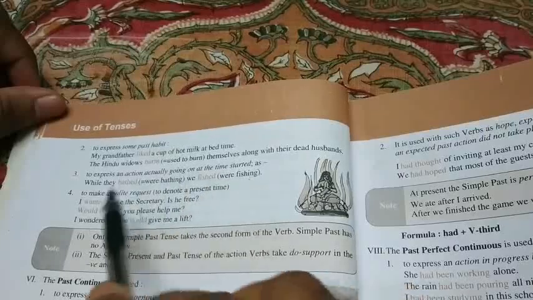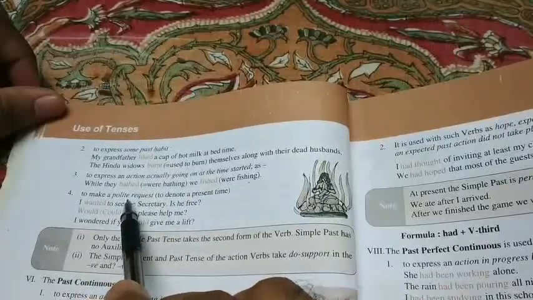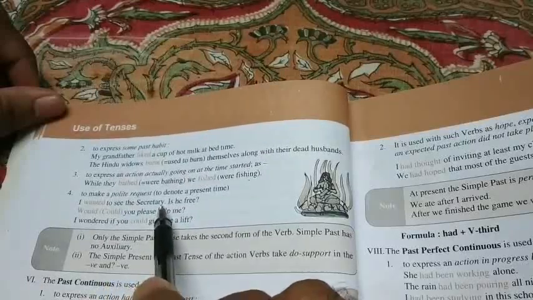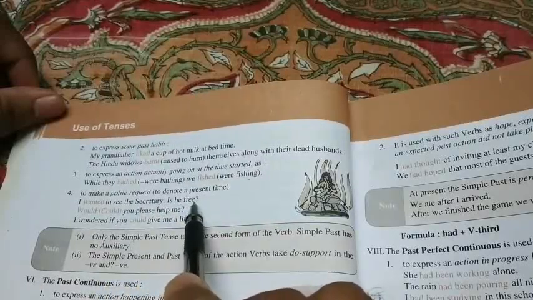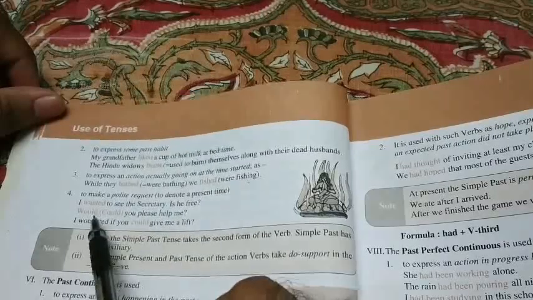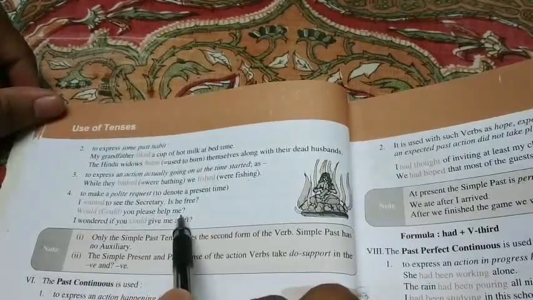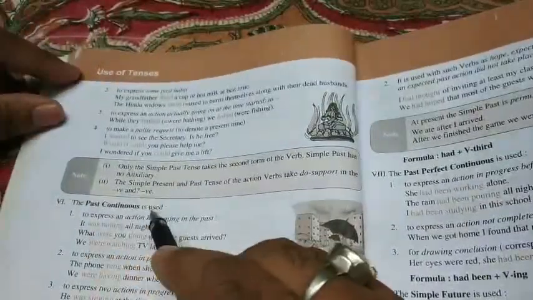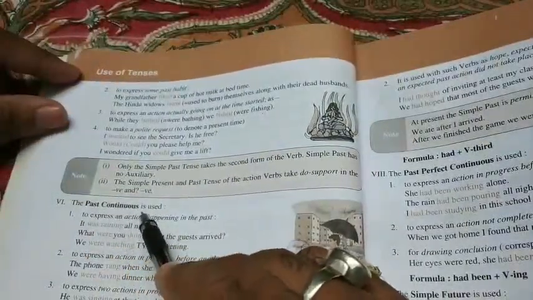It is also used to make a polite request. I wanted to see the secretary. Is he free? It's a polite request. Would or could you please help me? Polite request. Where is past continuous tense used?